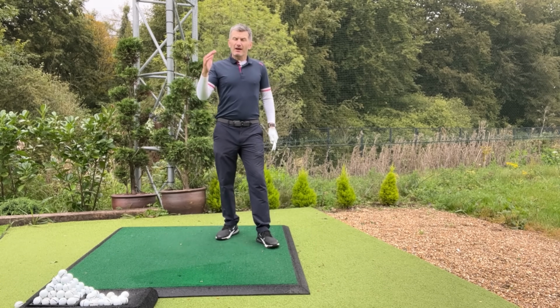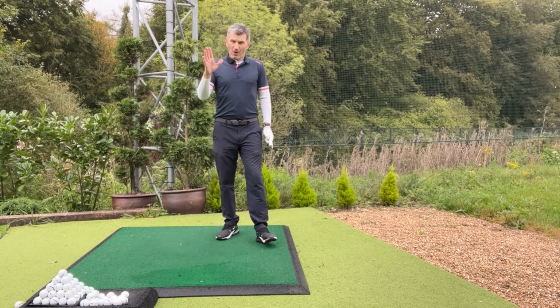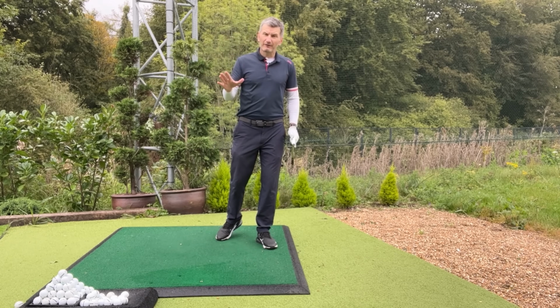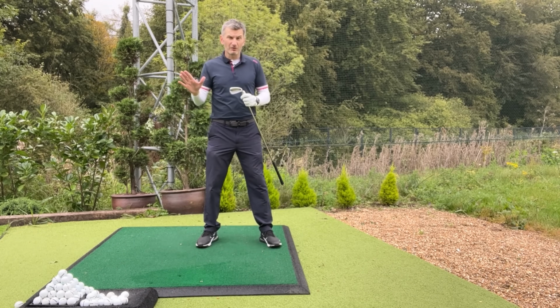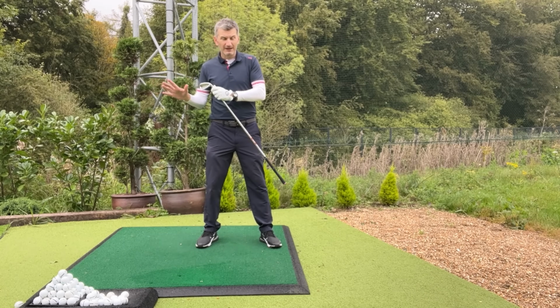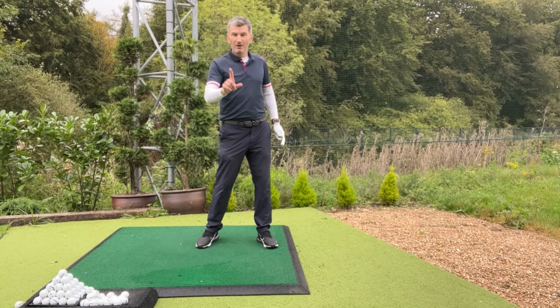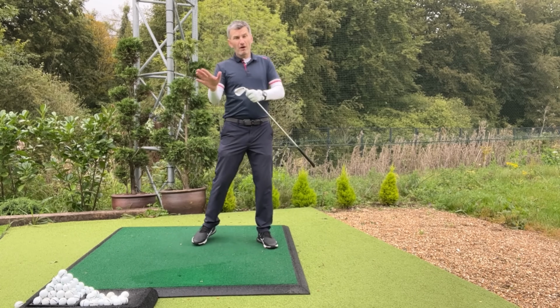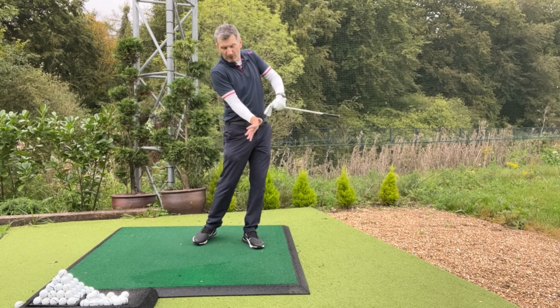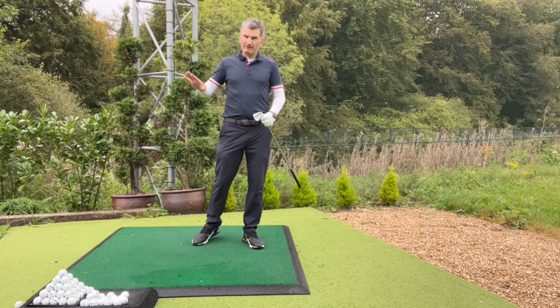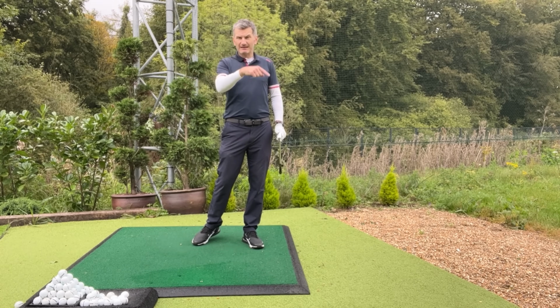Now, in our next video, which is going to be linked down here, we're going to look to see if we can exploit some of those other probably bigger influences to change our release pattern. So if you're somebody who feels they're a bit flippy, we're going to go about changing that. Or if you're somebody who drives the ball too low, we're going to use some of those influences to change that as well. So that's linked down below.